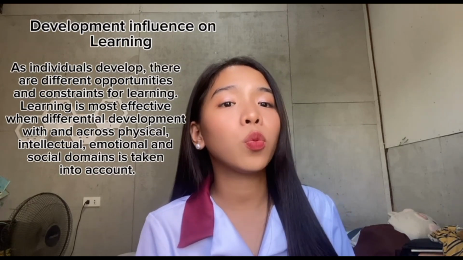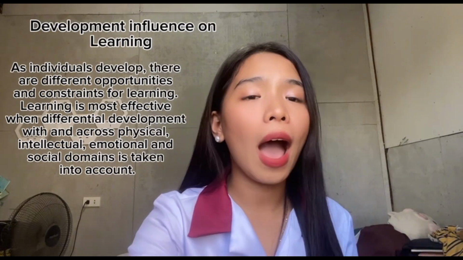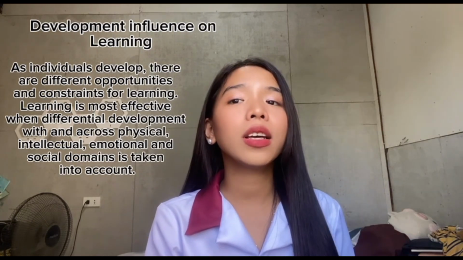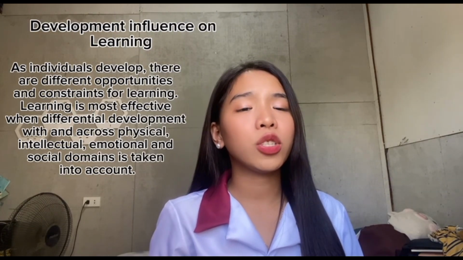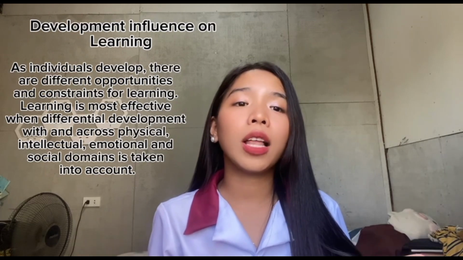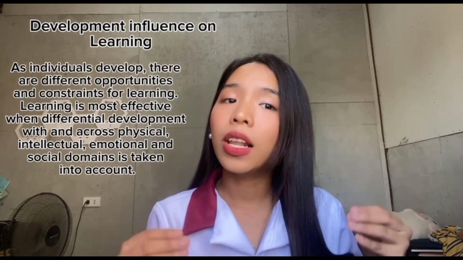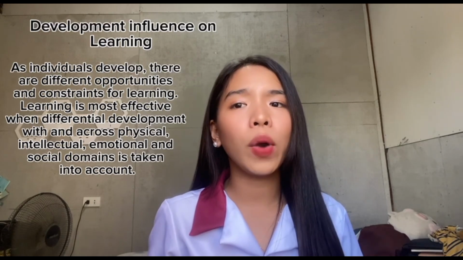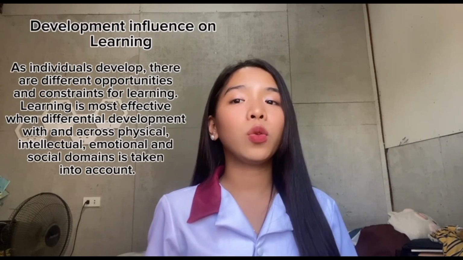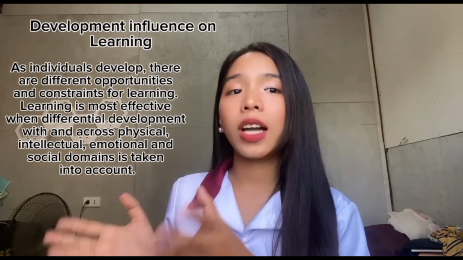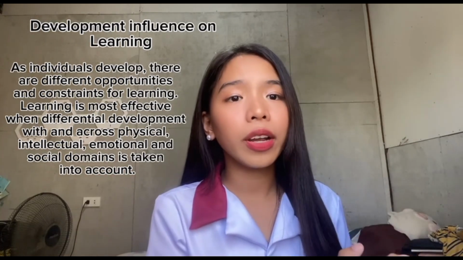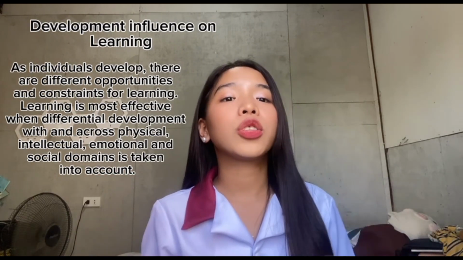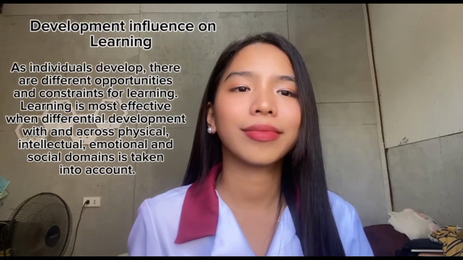By doing that, we should know how they react, how they feel emotionally. As people grow and change, they have different limitations when it comes to learning. So learning works best when we consider how an individual develops physically, intellectually, and also the emotional and the social domains of the person.